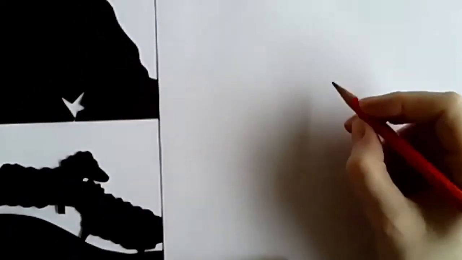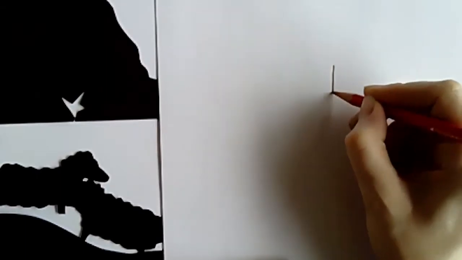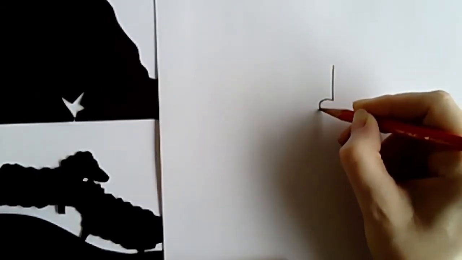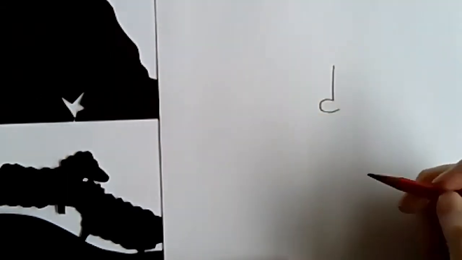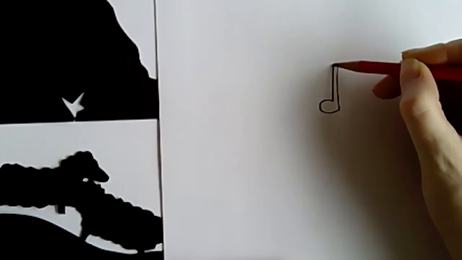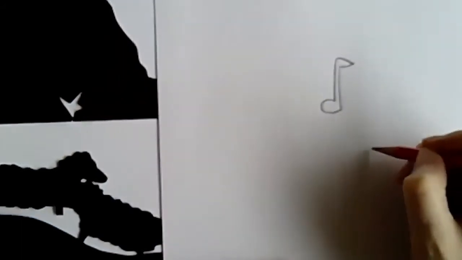I'll show you an easy way to draw it. So the easiest way to draw a music note is you come down with a line, and then it's almost like you're drawing a little foot. So it sounds like that. Oh, it's like piano? Yeah, you could just do a little music note, and then there's a little flag on the top. Kind of like that. I don't normally do that.